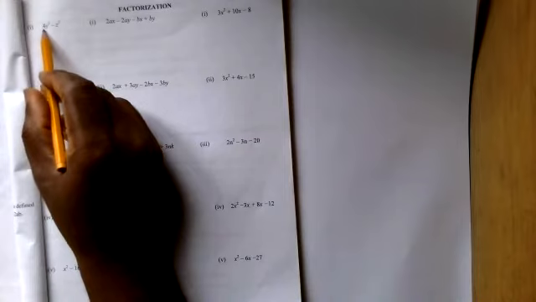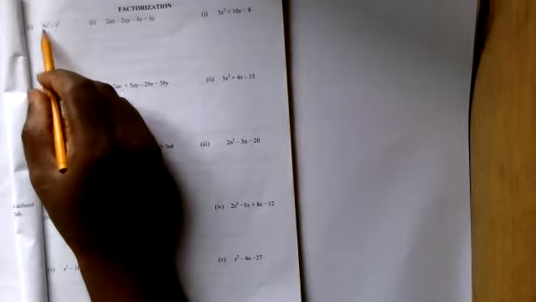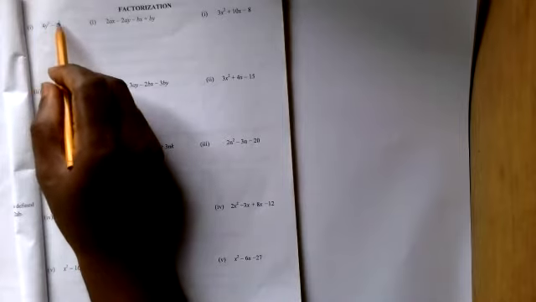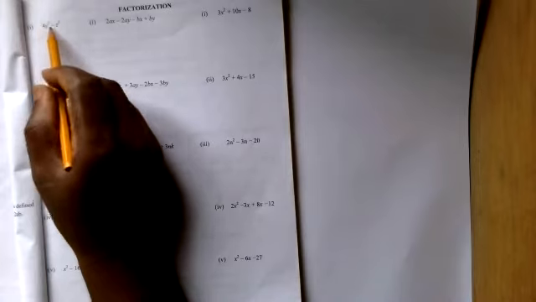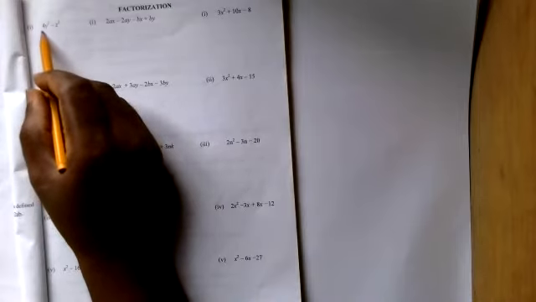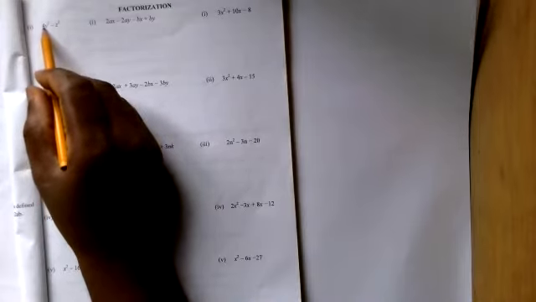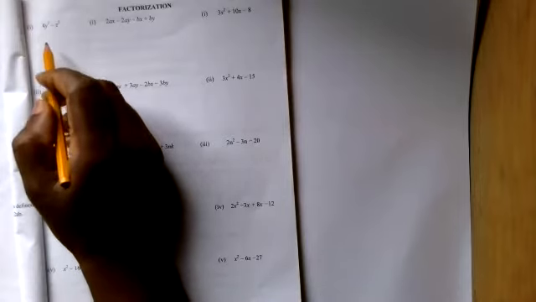So 4y squared minus z squared, if you look at them closely, you see that it's a difference of squares. All we have to do is find the square root of 4y squared and the square root of z squared. Which number can we multiply by itself to give us 4y squared? It has to be 2y, right?